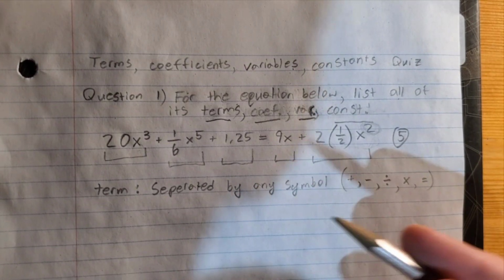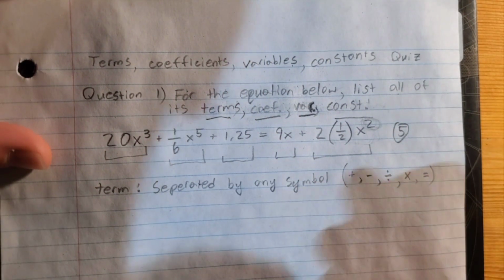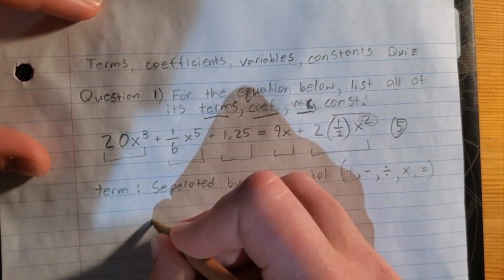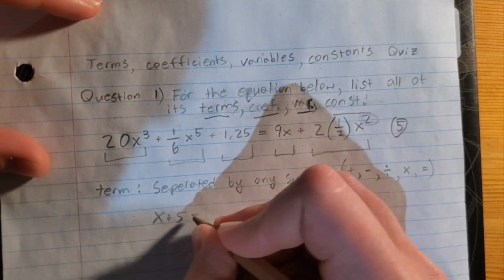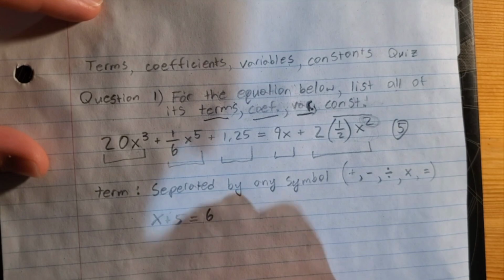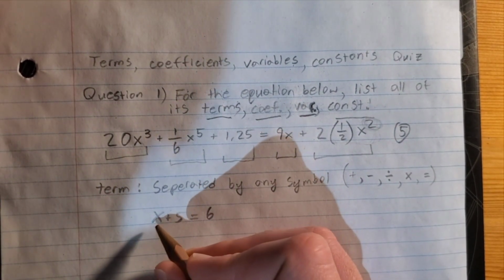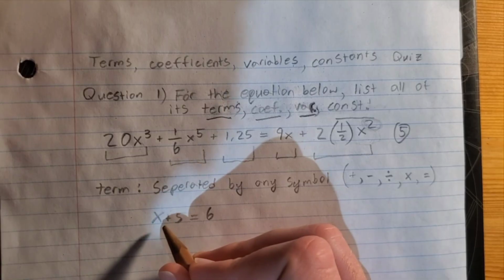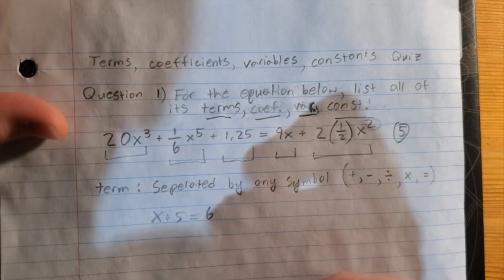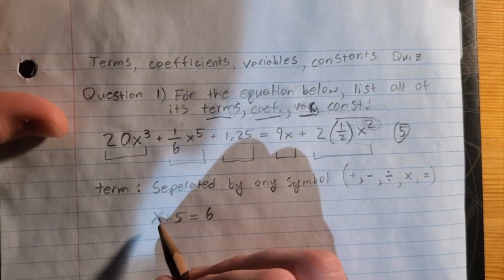They're inseparable. And just so you guys know, say for example, I have an easy equation like x plus 5 equals 6. You might think on first glance that the x has no coefficient. Actually, it's just notation. We just write an x.